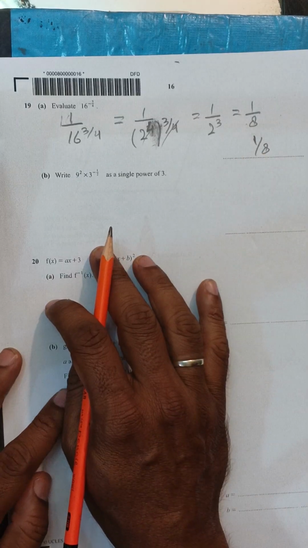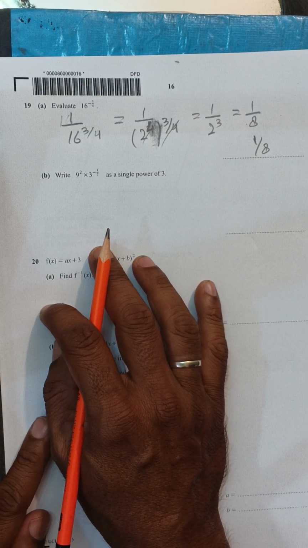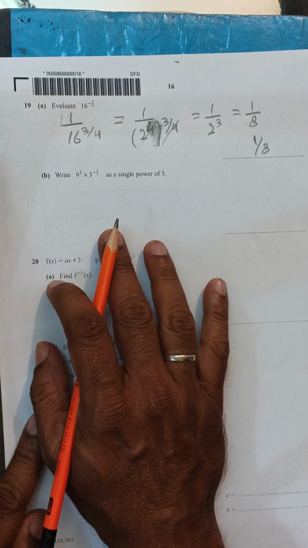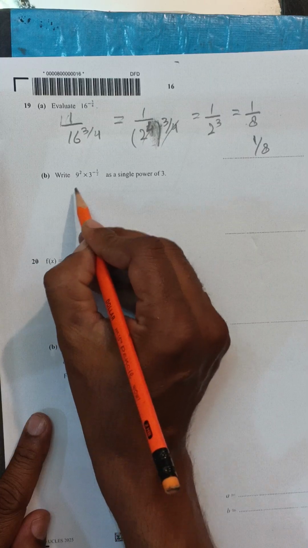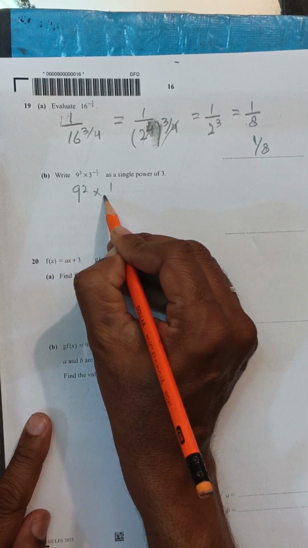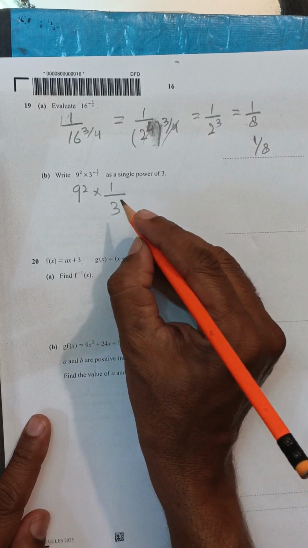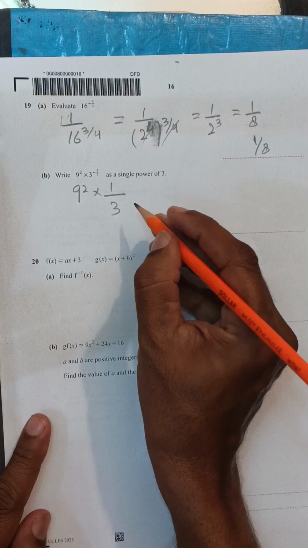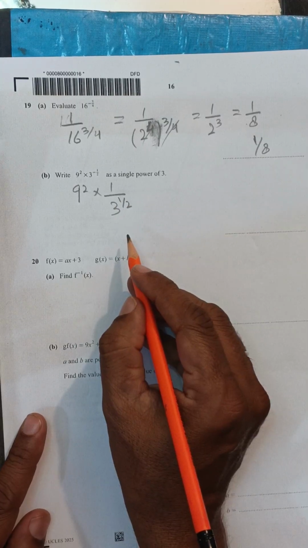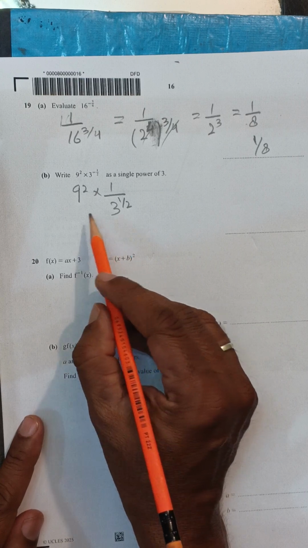You got my point. And now 9 square power 3 and power minus 1 over 2. As a single power of 3 you have to write it this way. So 9 square multiplied by 1 over 3 power 1 over 2.